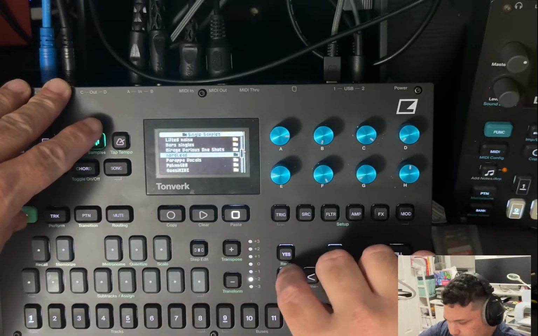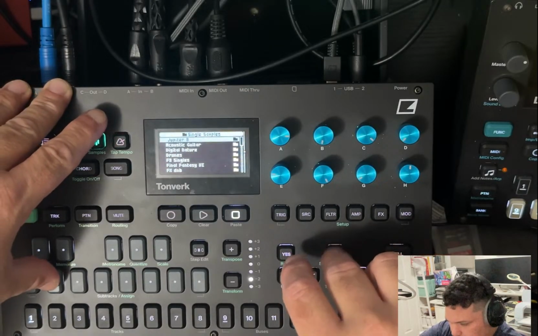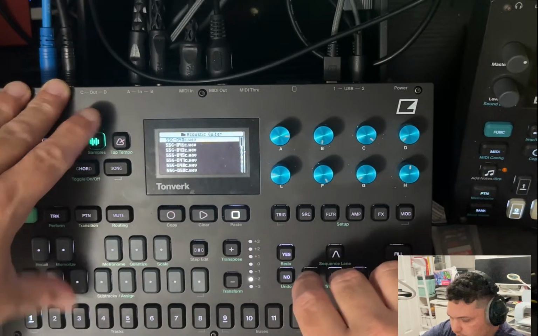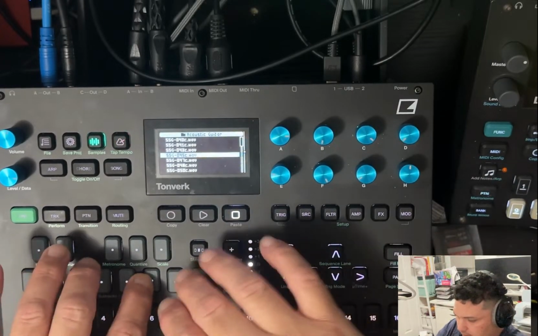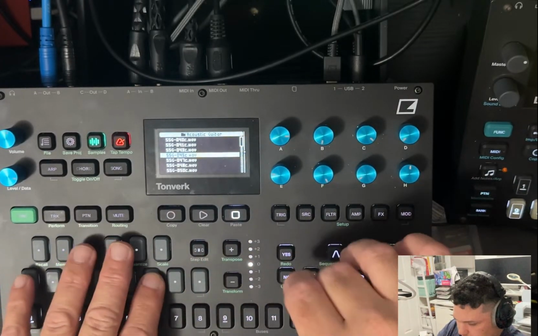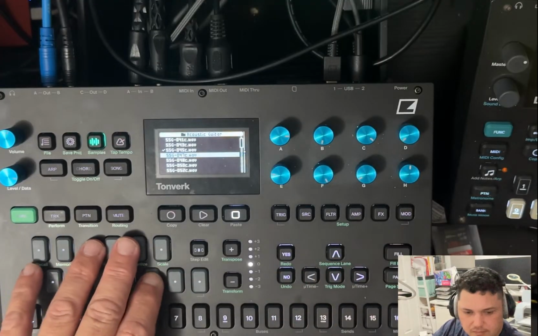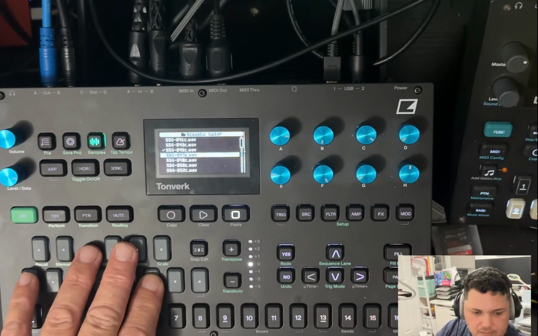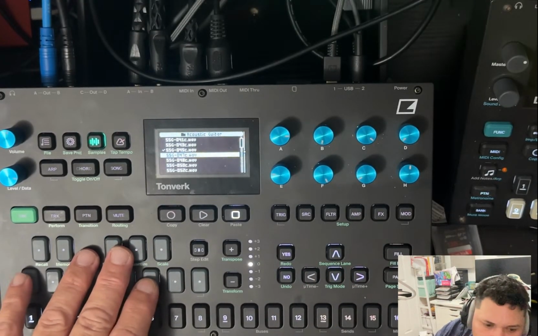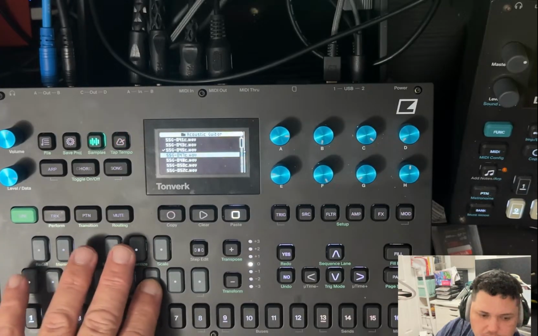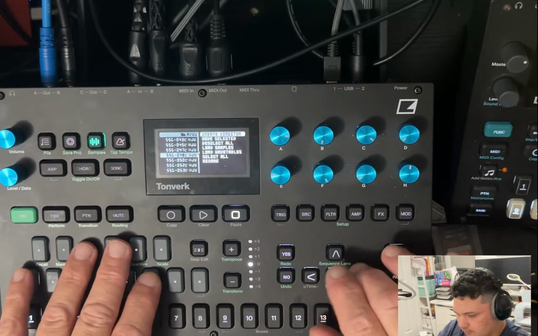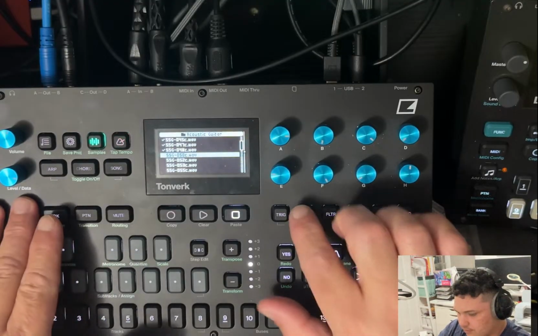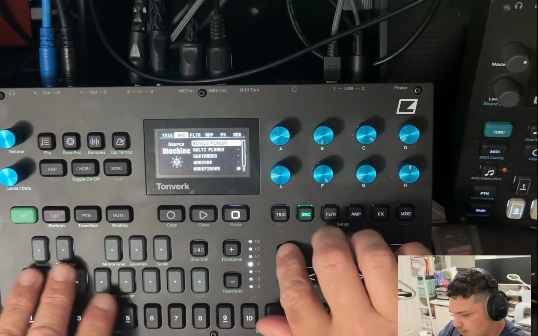SD card. I got some acoustic guitar sounds here. Let me load these samples and then let's go here. Single player.